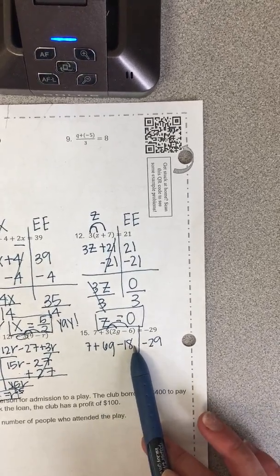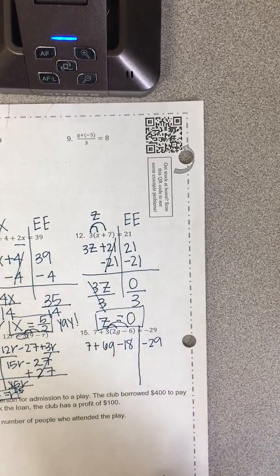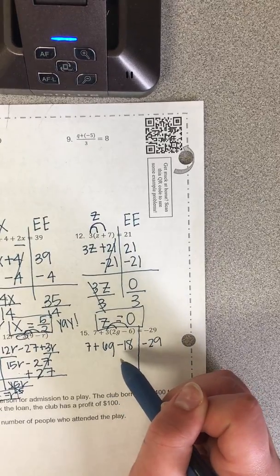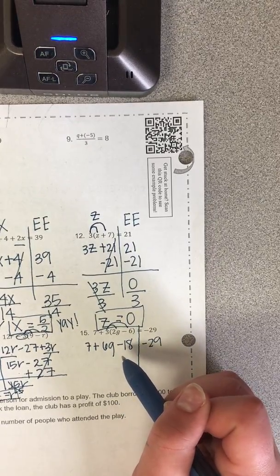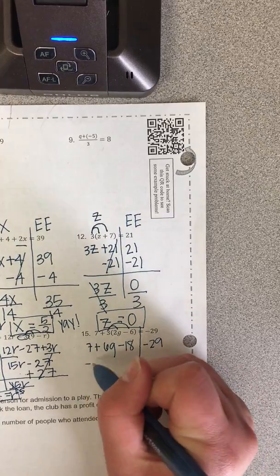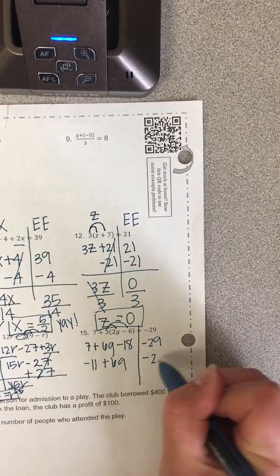I should only have one constant when I get started. One variable and one constant on each side. So I'm going to combine 7 and negative 18. So negative 18 plus 7 is what we're going to do. So we should get negative 11 plus 6g minus 29.